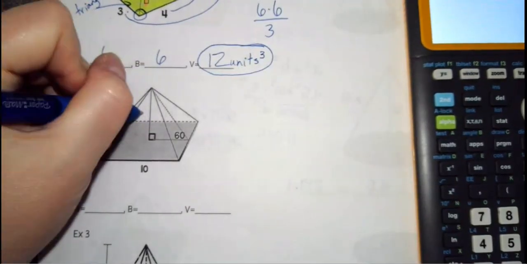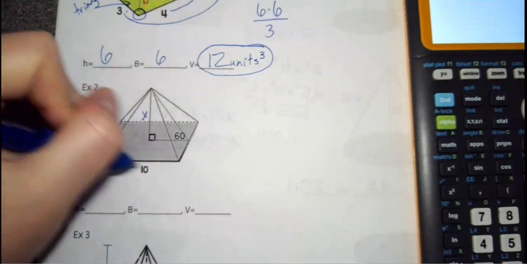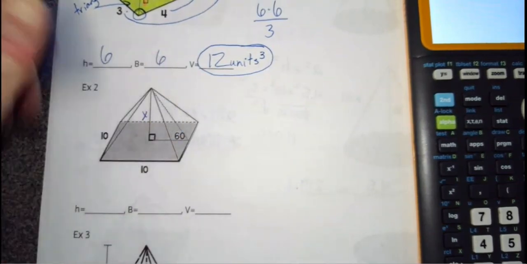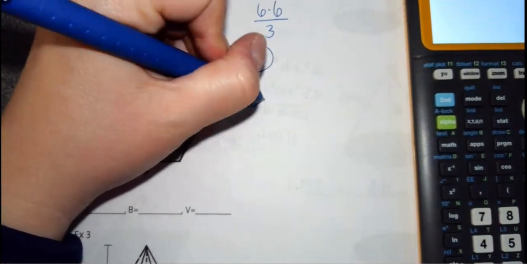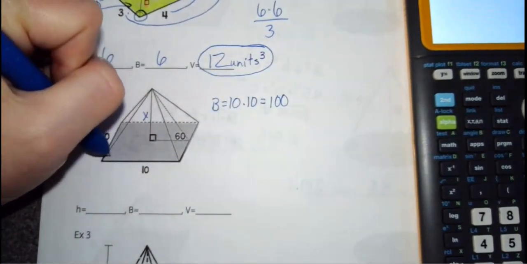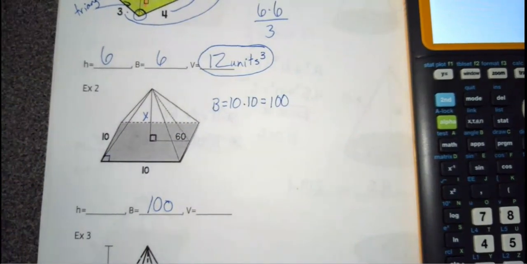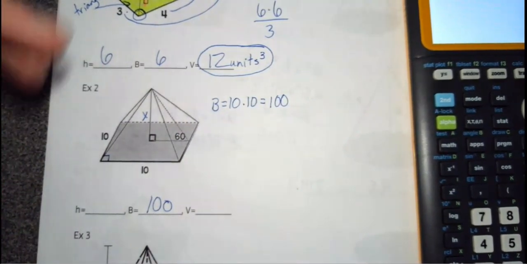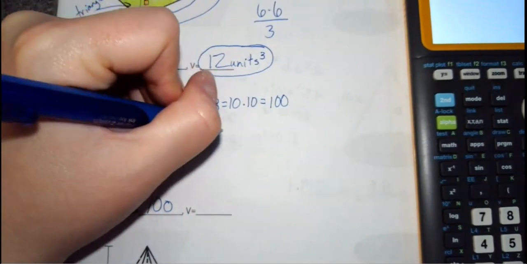So we don't have the height right here, so I'm going to put a little X there. But we do have a 10 by 10 square on the bottom, so our capital B is just 10 times 10. Why is that? Because it's a square. And it's just base times height. So the capital B is 100. The H is where it gets a little bit trickier because you have this triangle. So I'm going to redraw this out here.